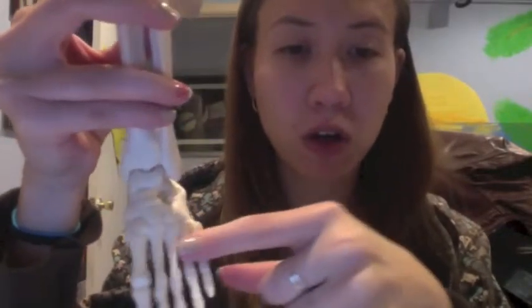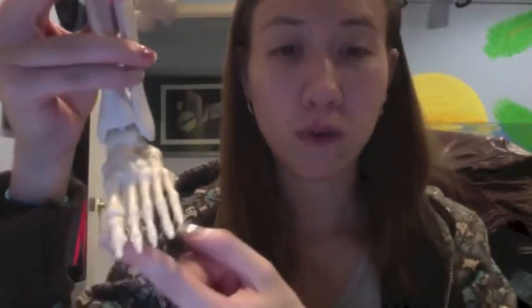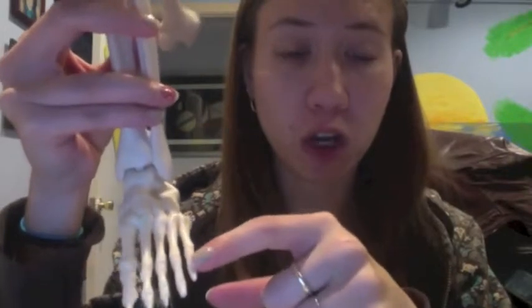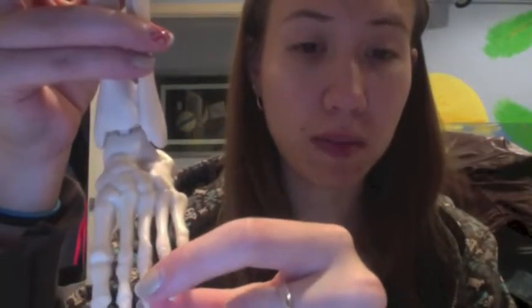These are our metatarsals right here, and they're labeled as 1, 2, 3, 4, and 5. And these are our phalanges. For our hallux, which is our big toe, we have a proximal and a distal phalanx, while the rest of our toes, if you can see, we have a proximal, middle, and distal phalanx.